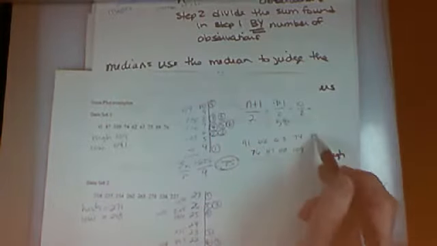My median then is going to be the 5th number. 1, 2, 3, 4, 5. Do you see that? Half the numbers are below that, and half the numbers are above that. It's the middle number. So the median is 75. So step 3 is count over to the median.